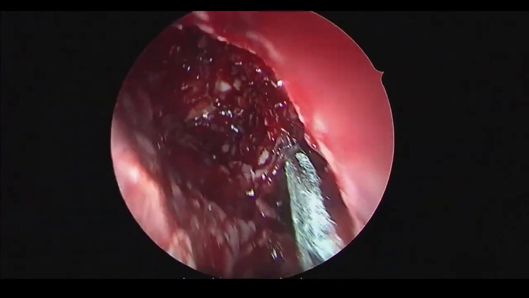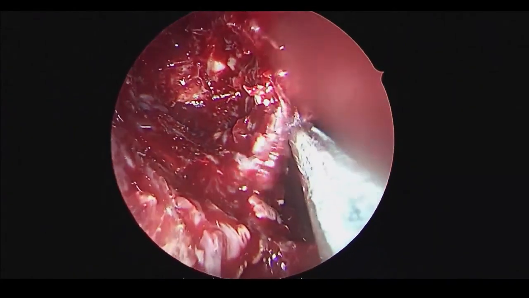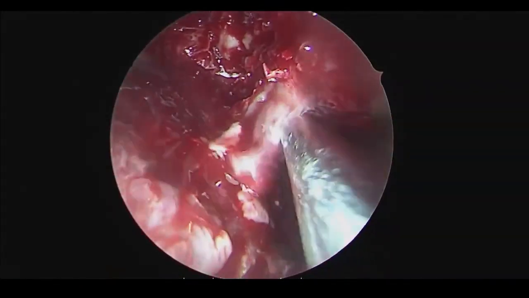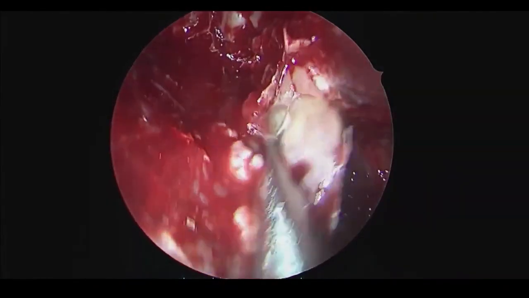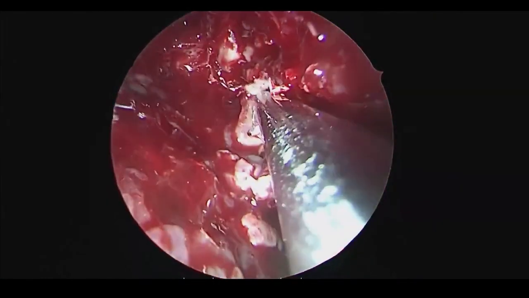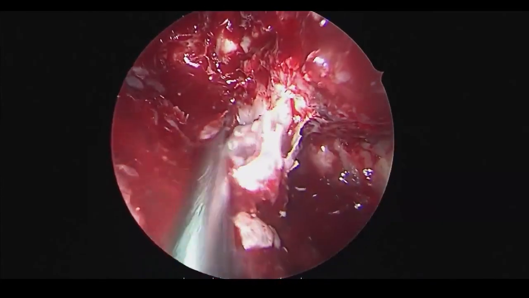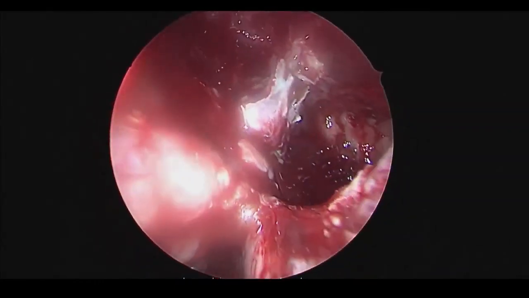Now see the next important step. What I am doing is working at the medial orbital angle. See this? And defining the floor of the orbit. Why? Sometimes you have a Haller cell here, which one can easily overlook. This is an important landmark for many regions, I tell you.